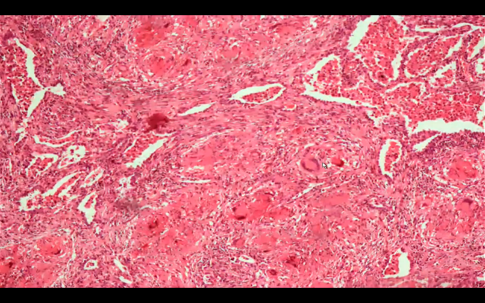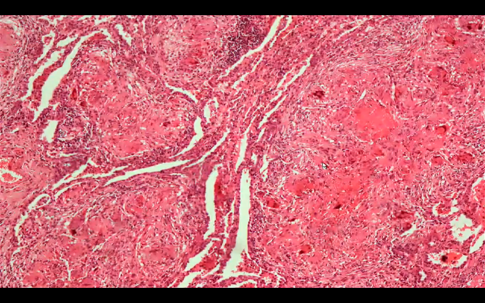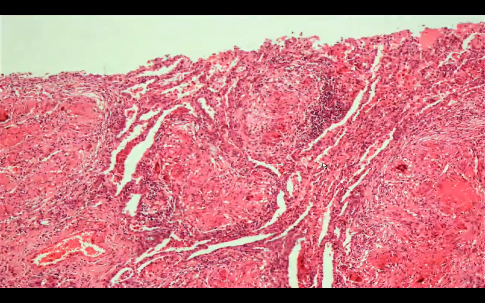Okay, next we have slide 148. Slide 148 is TB of the lung, or tuberculosis, so that you will not have any difficulty with regards to VSA. TB of the lung, or tuberculosis of the lung, is identified with a chronic caseating granulomatous inflammation.